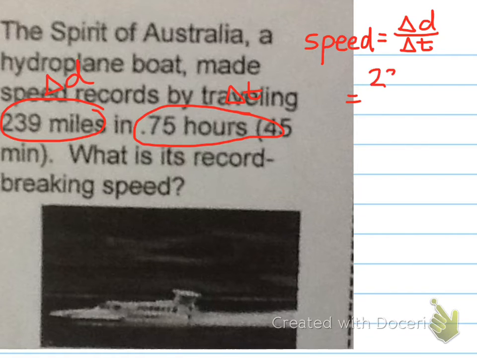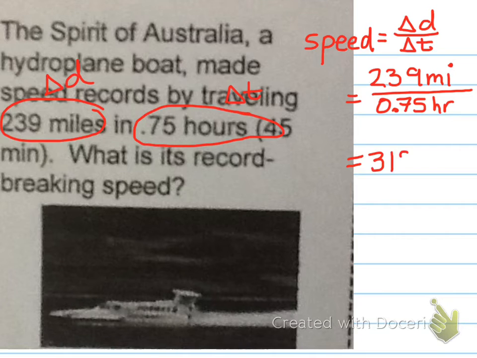So 239 miles divided by 0.75 hours. I take 239 and divide it by 0.75, and I get 318.6 repeating miles per hour. Make sure you're including your units because a number in a science class without units doesn't make a whole lot of sense.